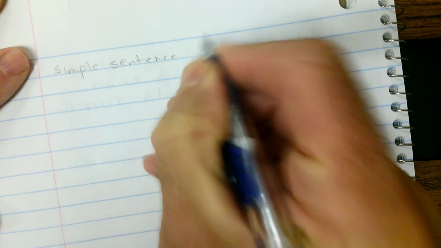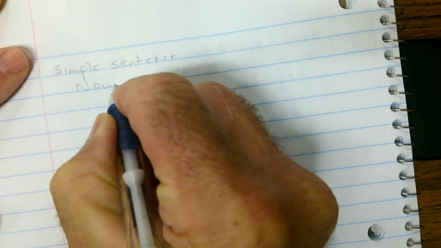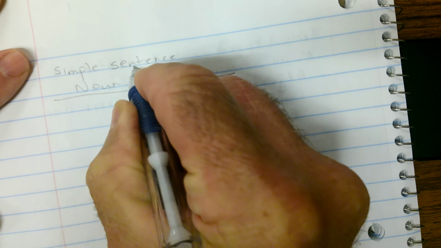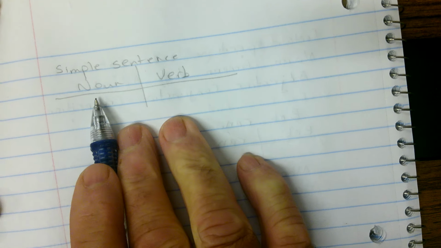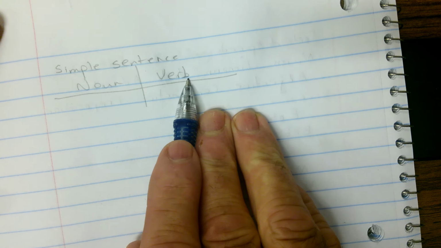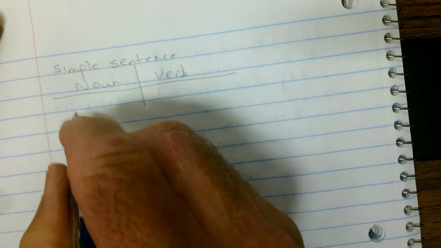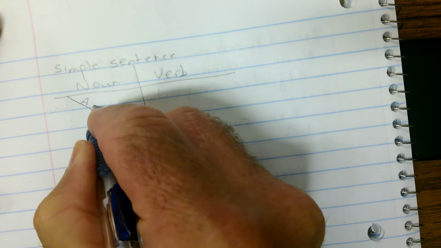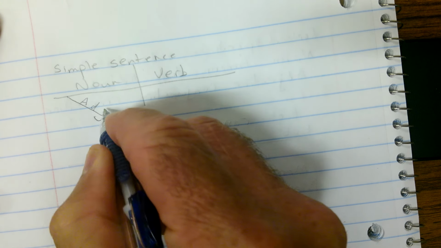So last time we did a simple sentence that had only a noun and a verb. And if you recall, the noun went on one side of the line and the verb went on the other. And then we got a little more complicated and we learned how to add in adjectives.